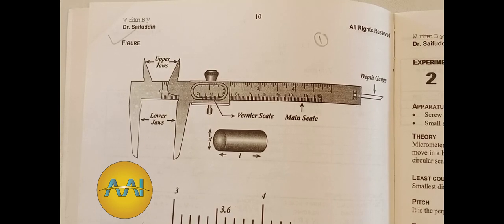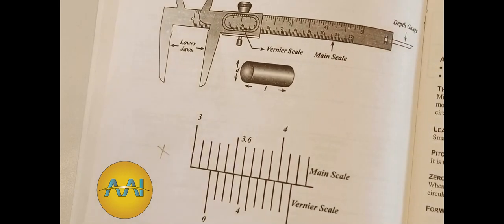In this way, if you note this, I hope you will be cleared and understand the whole reading.